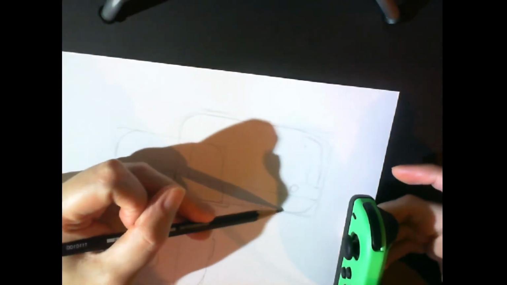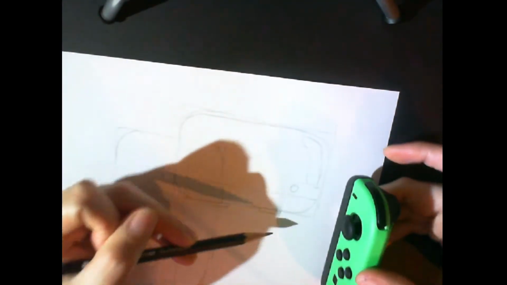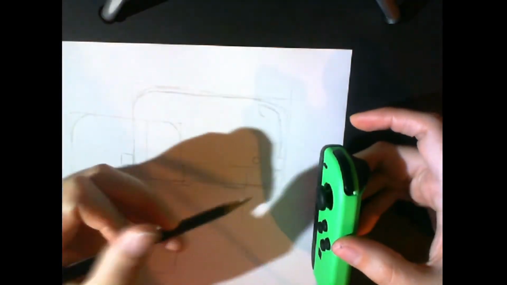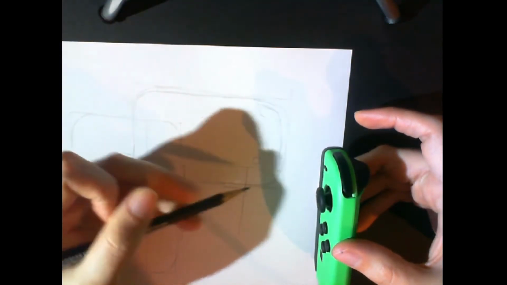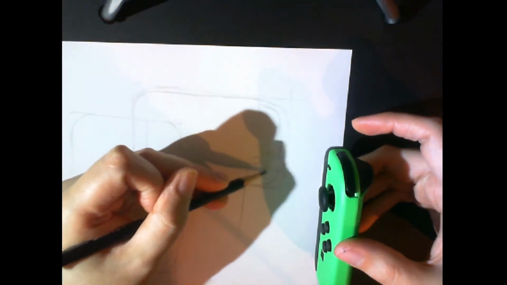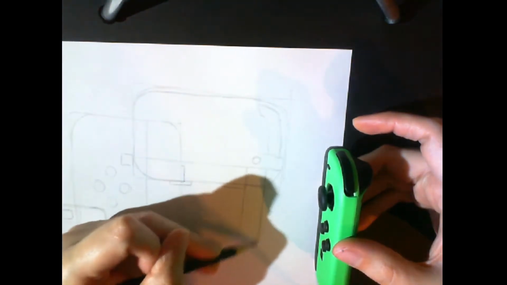But again, we're overlapping shapes, so I'm going to draw this time from this angle. I'm going to draw shape in here.